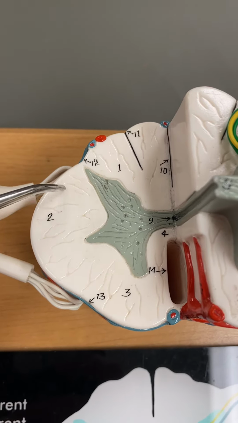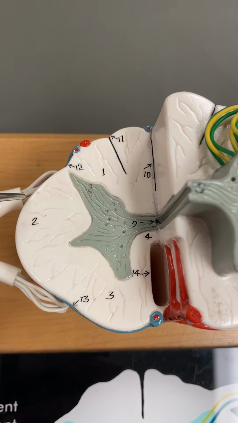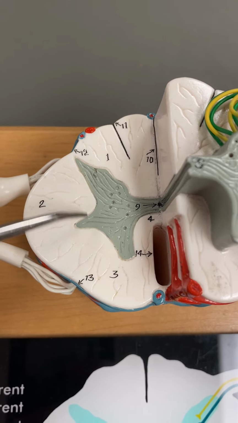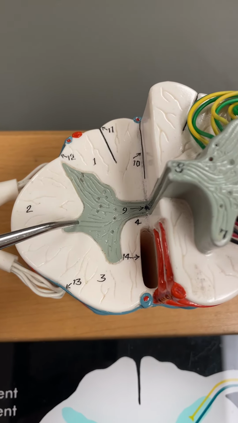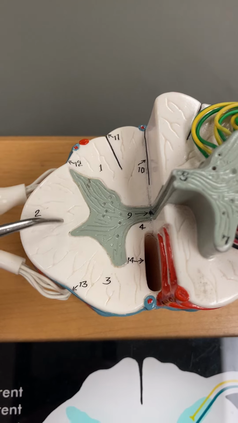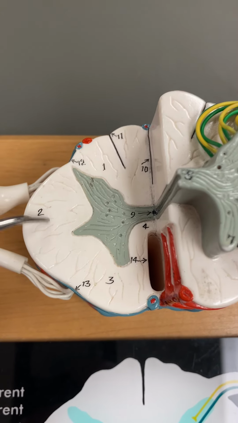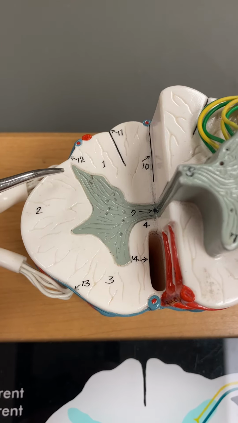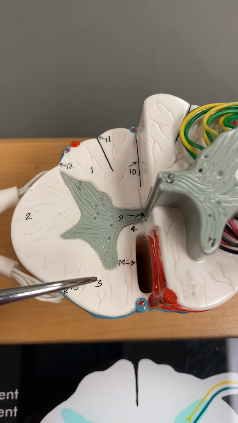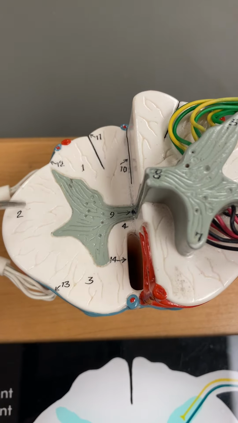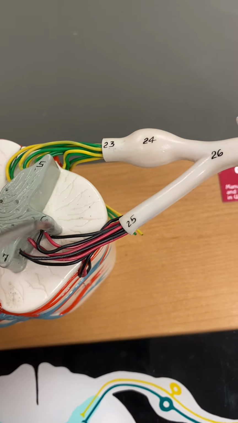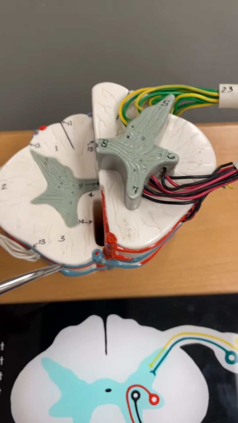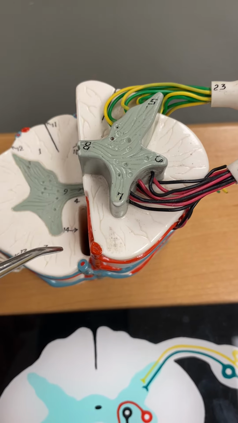We have a lateral column of white matter. Now, in the previous video, when I talked about the gray matter, we have lateral horns of gray matter only in the thoracic and lumbar regions. But in all areas of the cord, we would have lateral columns of white matter. The lateral columns of white matter are the area between a dorsal horn and a ventral horn of gray matter. So this area. So we would have two lateral columns. We would only have one posterior column, and likewise we would only have one ventral column.